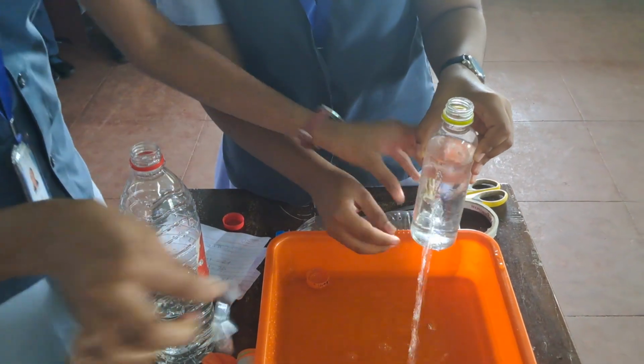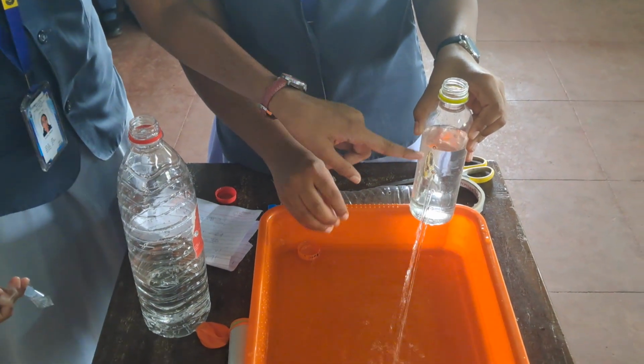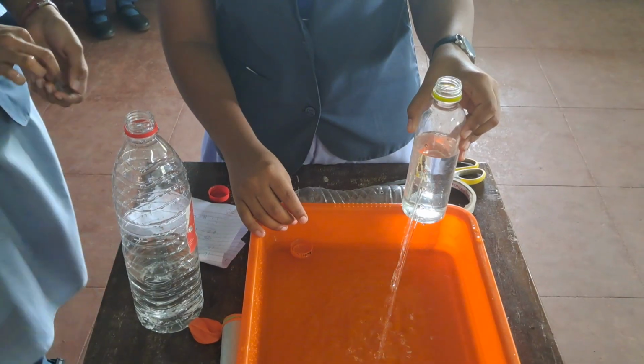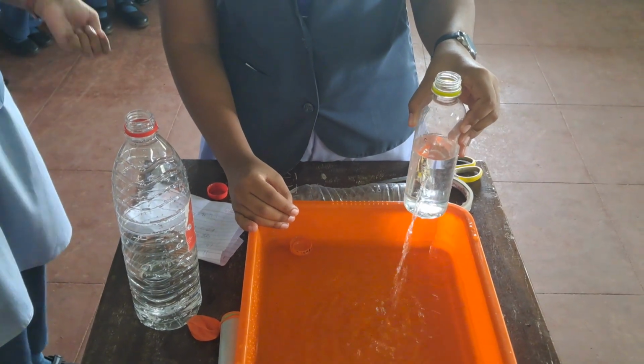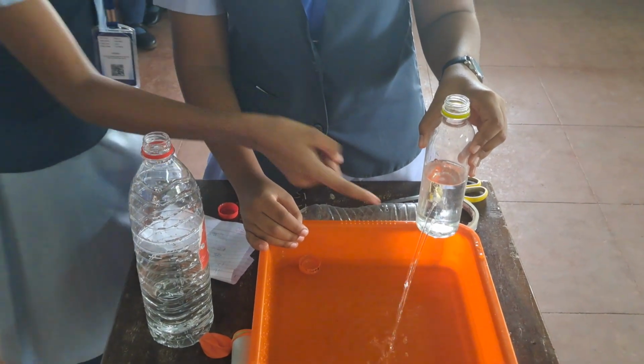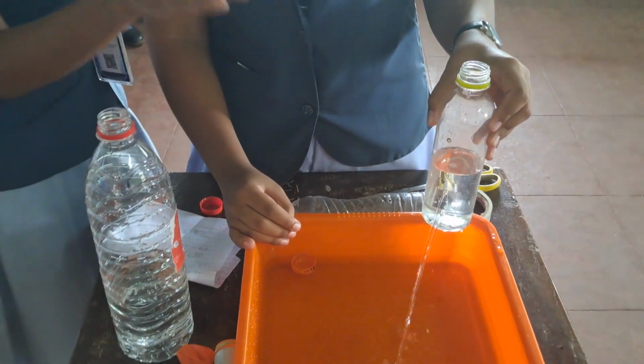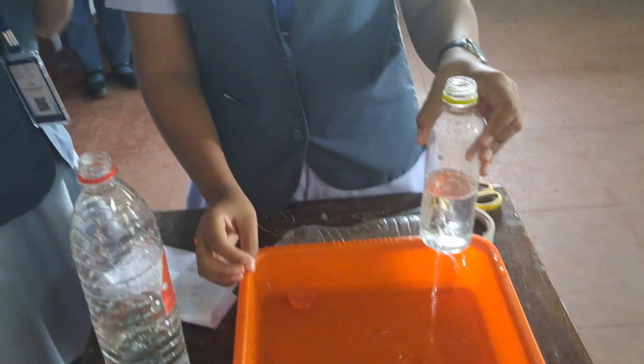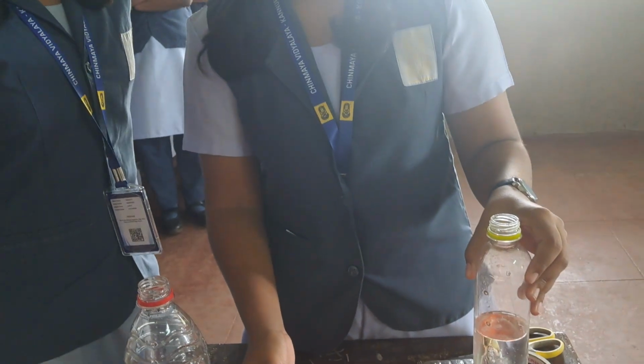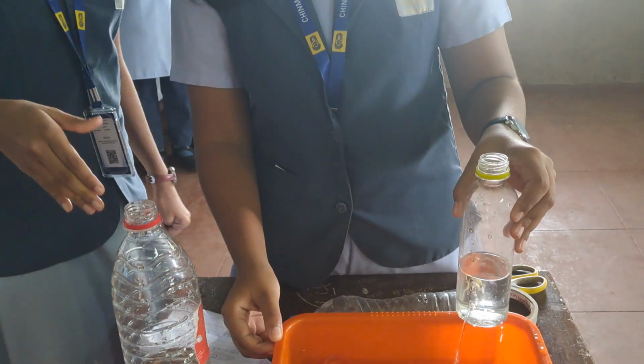So here you can see that this water is going sideways. So that means liquid also exerts pressure sideways. Plus, you can also see that this water is going not at the same strength, but at different strength.